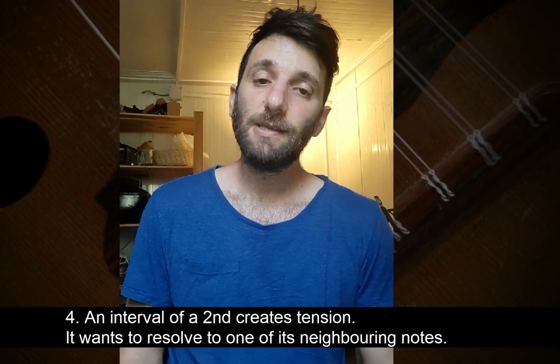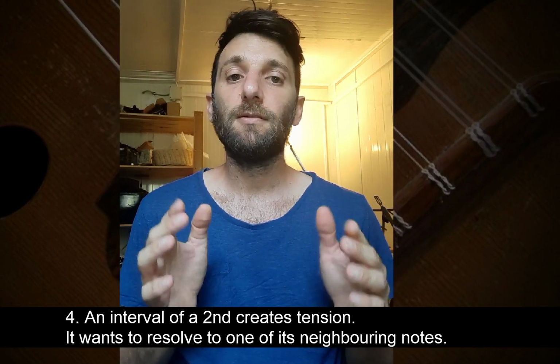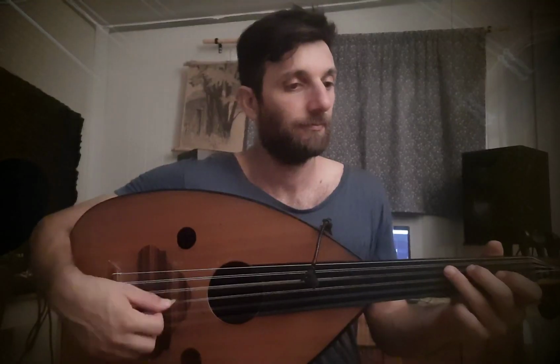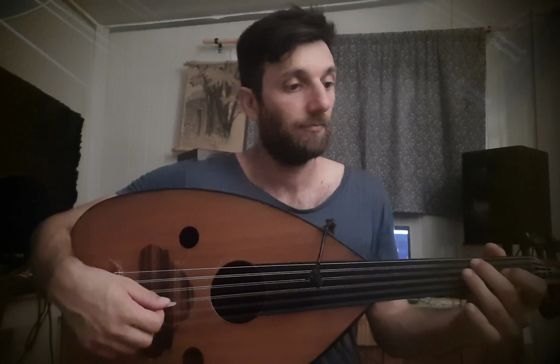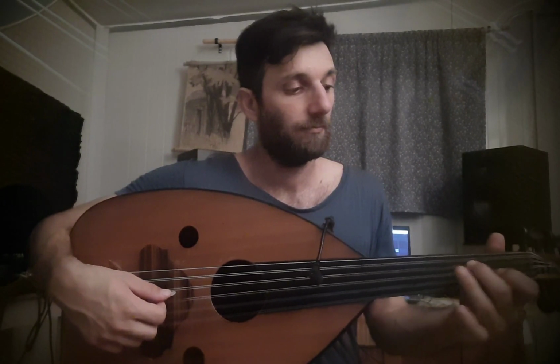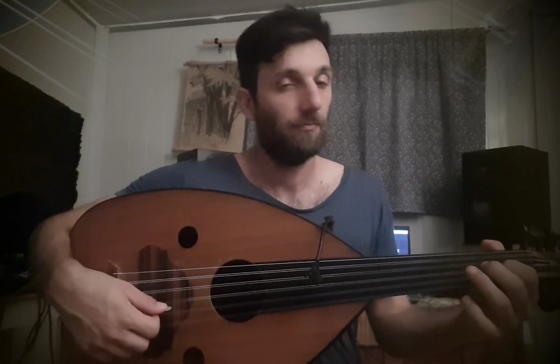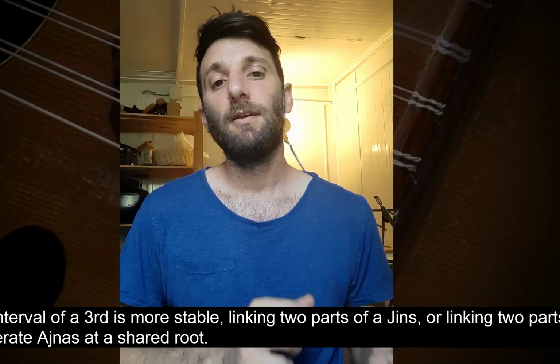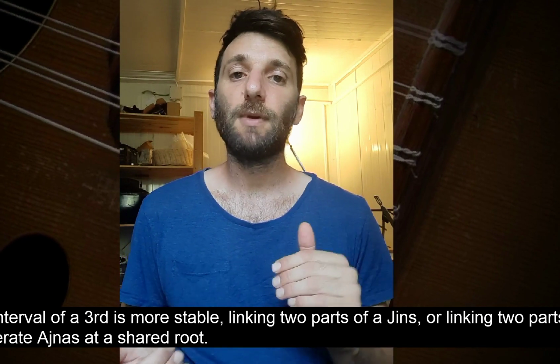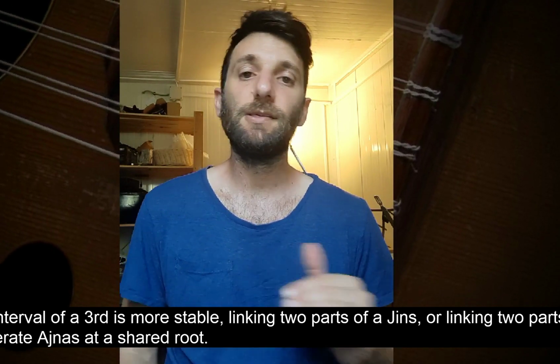So, about intervals within a Jins in the context of melody. An interval of a second creates tension. So 2 notes next to each other creates continual movement. Third intervals can be used to create harmonic leaps, meaning advancing the melodies to other parts of the scale without creating a strong modulation.